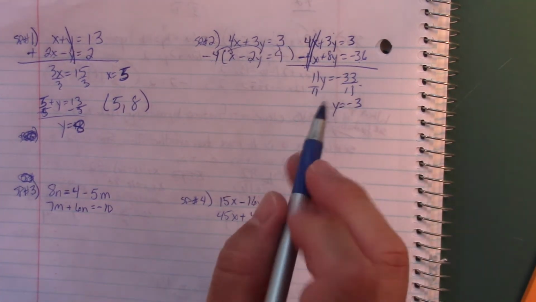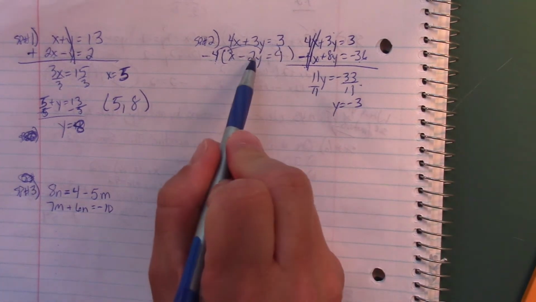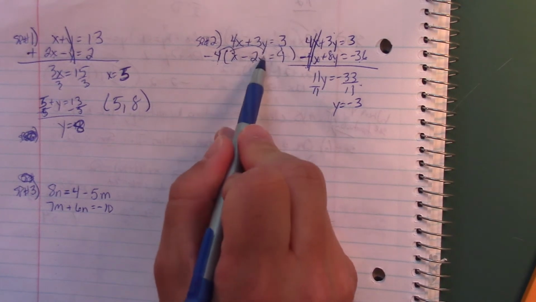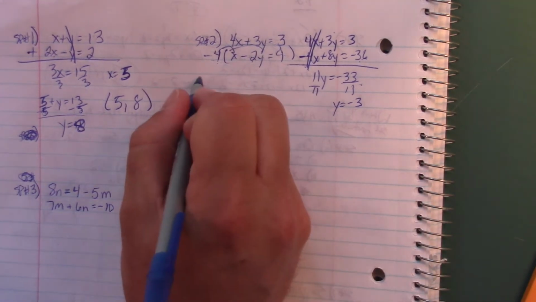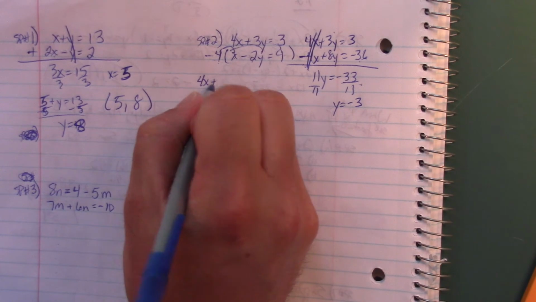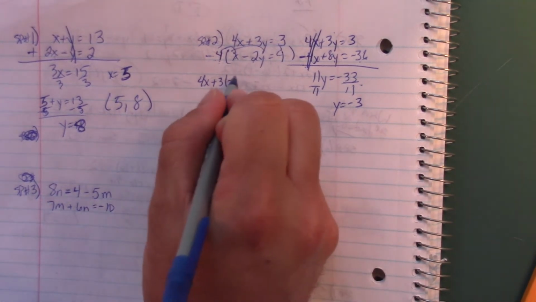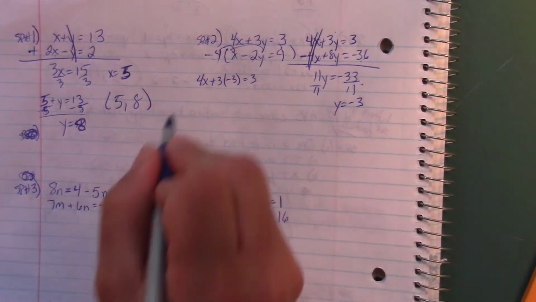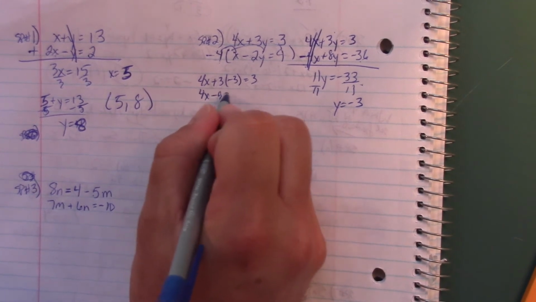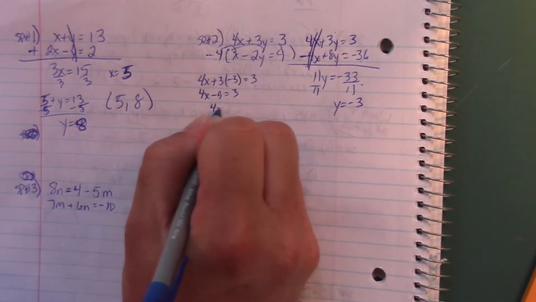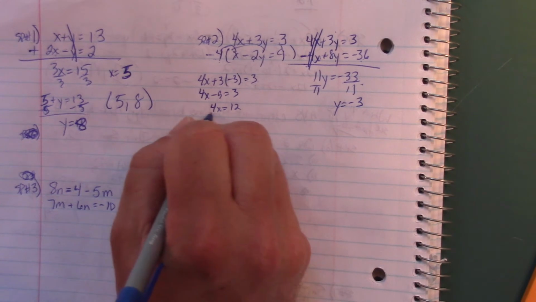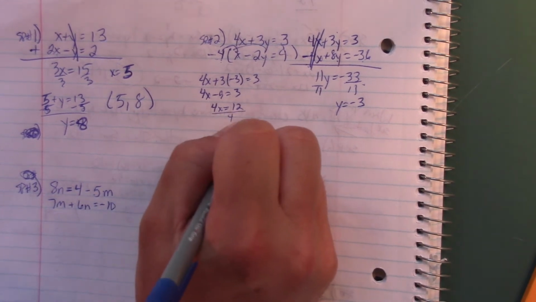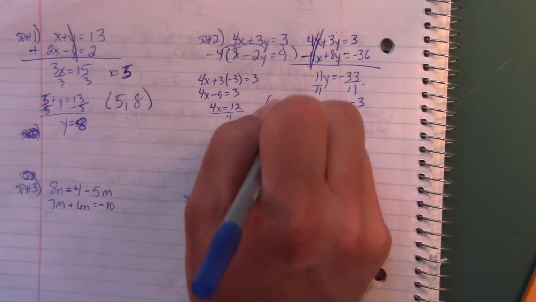Y equals -3. And I'm going to go back and plug that into either one of these. I don't care which one. You have to get the same thing either way, or you did something wrong. Let's just plug it into the first one, just because it's the first one. Right? 4x minus 9 equals 3. I would add 9 to both sides and divide by 4 to get x equals 3. And there's my answer, 3, -3.